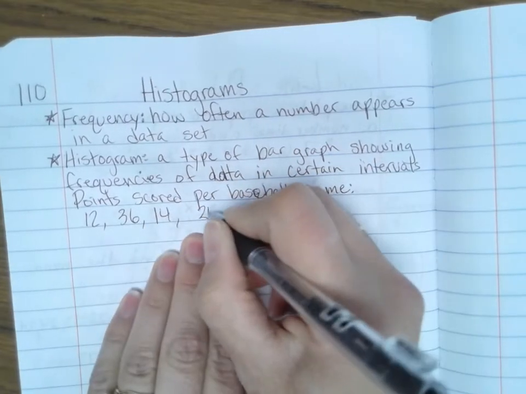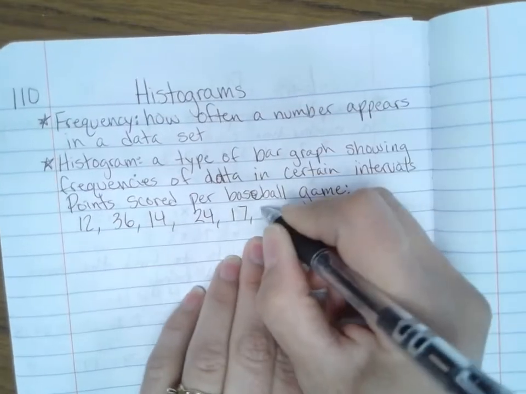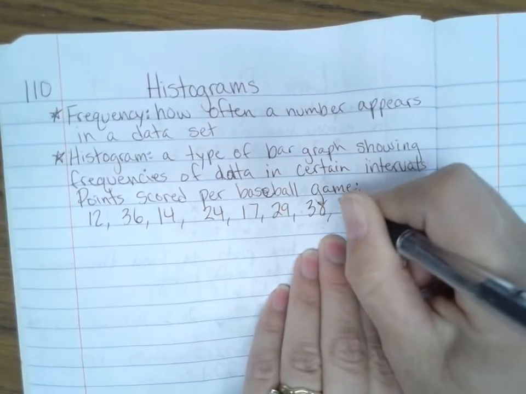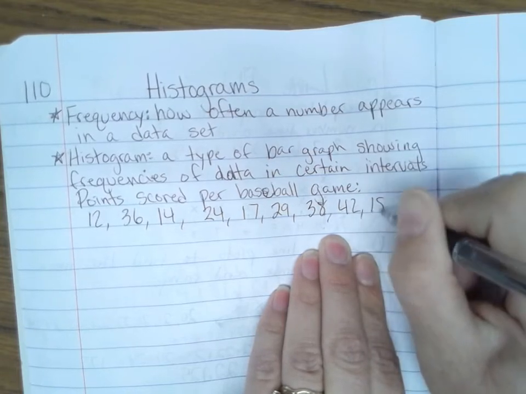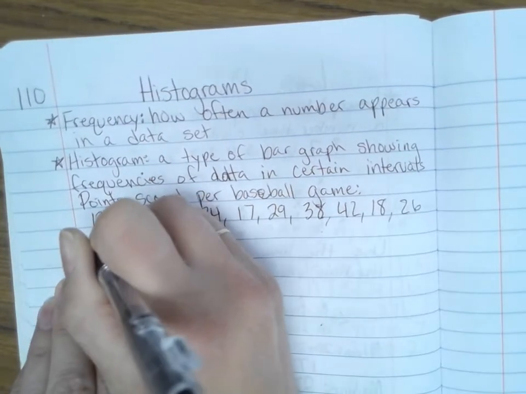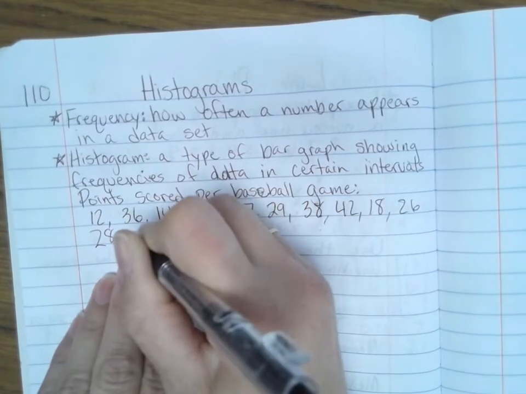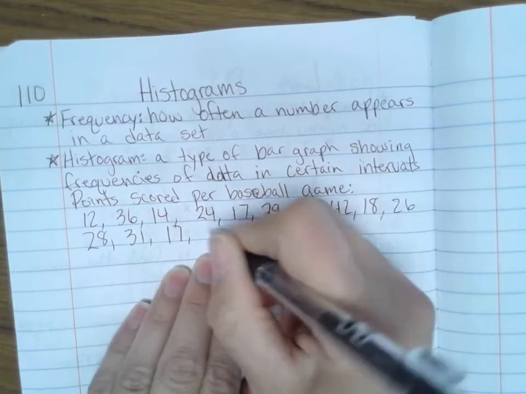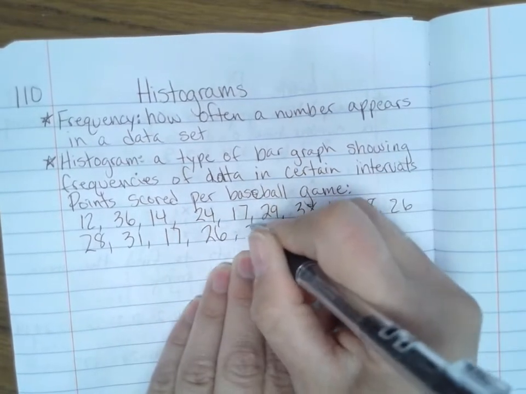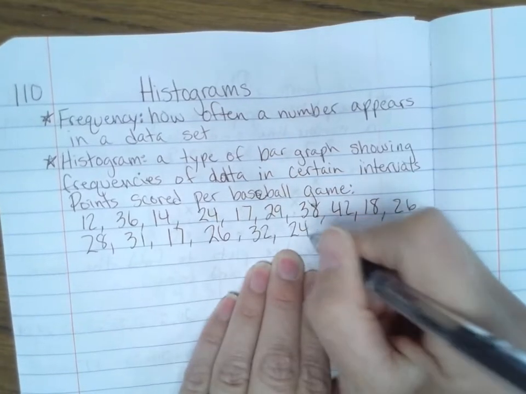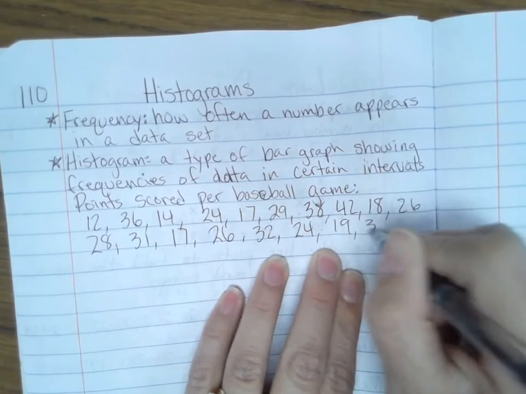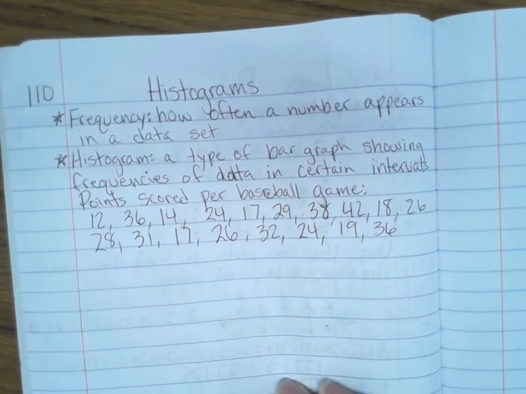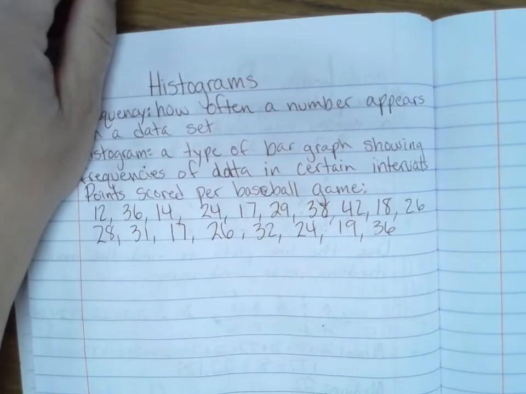14, 24, 17, 29, 38, 42, 18, 26, 28, 31, 17, 26, 32, 24, 19, and 36. All right, we have a bunch of data. So these are the different amounts of points a certain team was scoring each of their games.